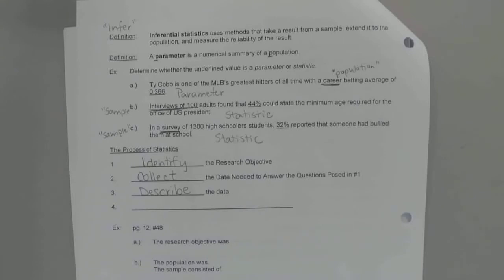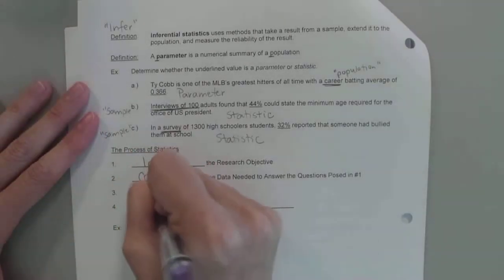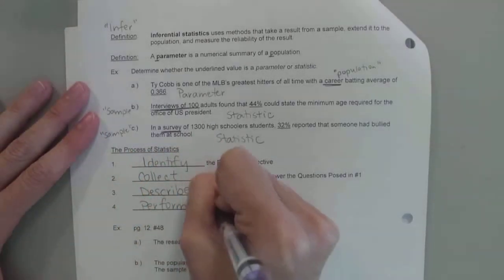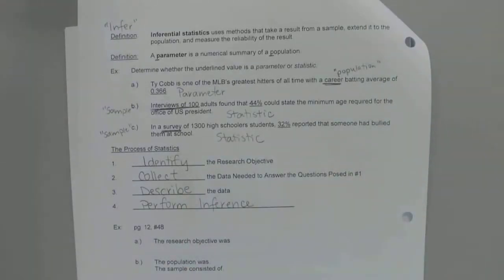But what's the whole point? And again, it's my goal as your stats teacher this semester. The point is to get something from it. I'm not just doing it to give you busy work. I want you to draw some kind of conclusion from it, right? So number 4, guys, is perform inferences.